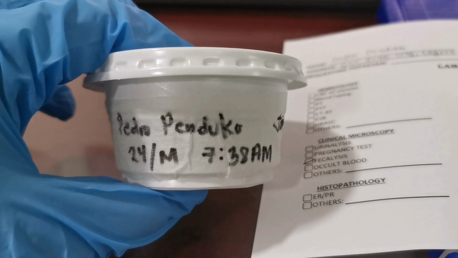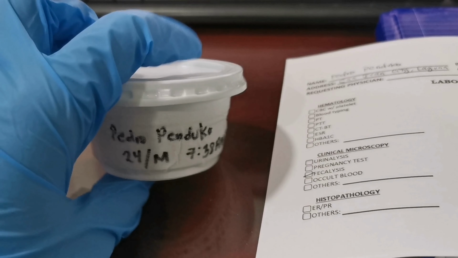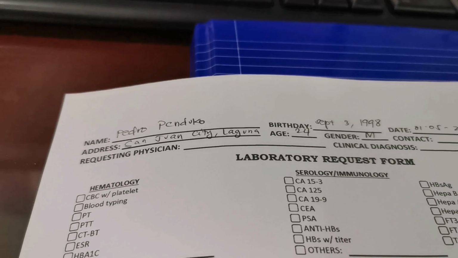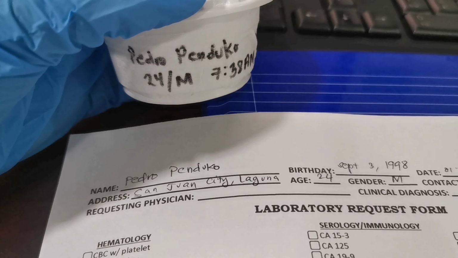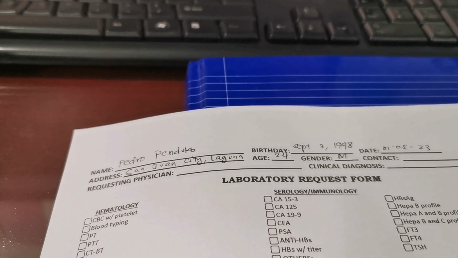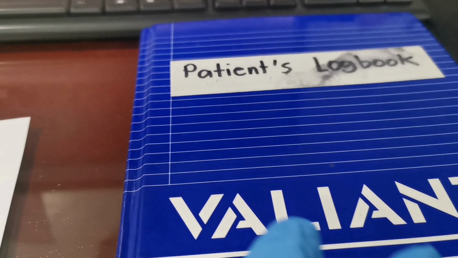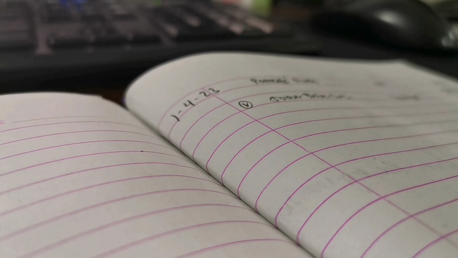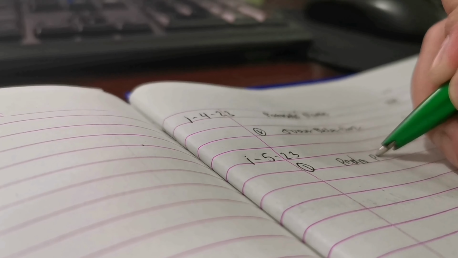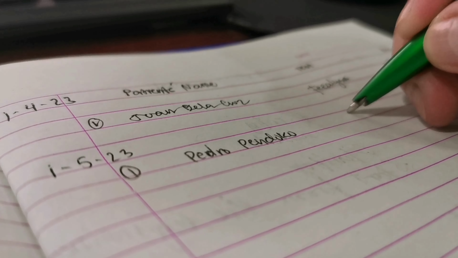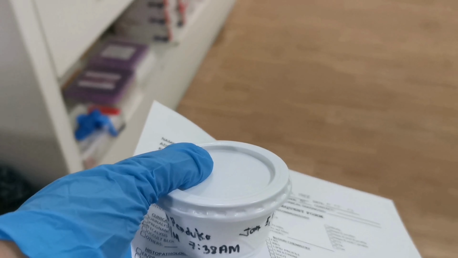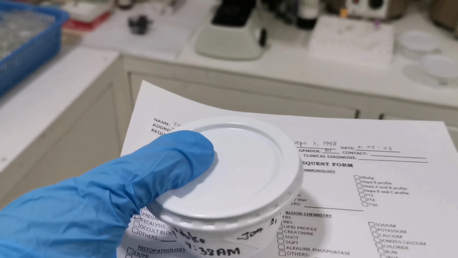If there's no problem with the stool collection, we are now ready to accept the sample from the patient. The first thing we need to do is to check if the patient already has the payment for the stool analysis test. After that, check if the name in the requisition form of the patient is the same as the labeled name on the stool sample. Then we can log the patient's name in the patient's logbook. We will write the patient's name, the test to be done, and the price of the test to be done. And after that, we can put it in the parasitology section to do the testing.